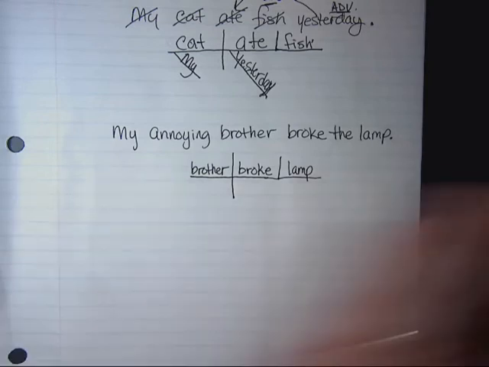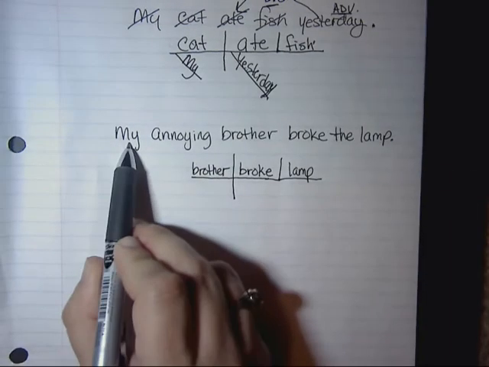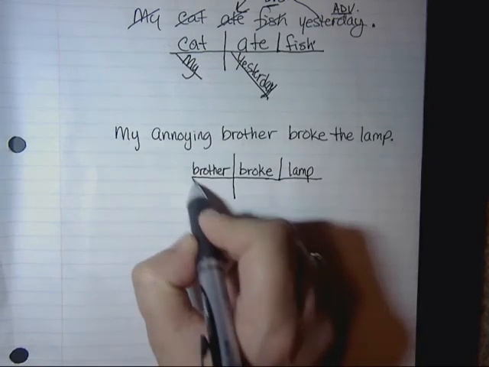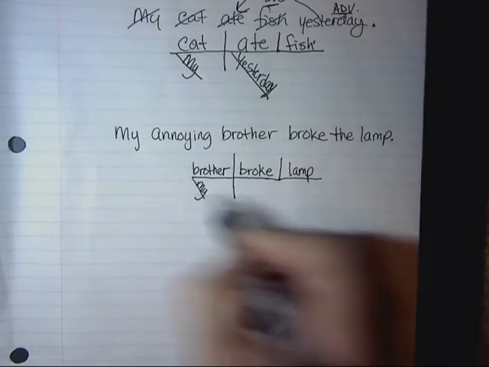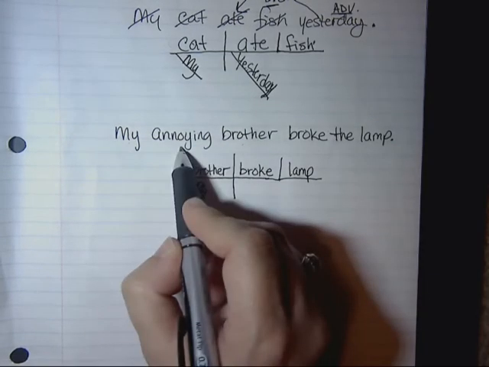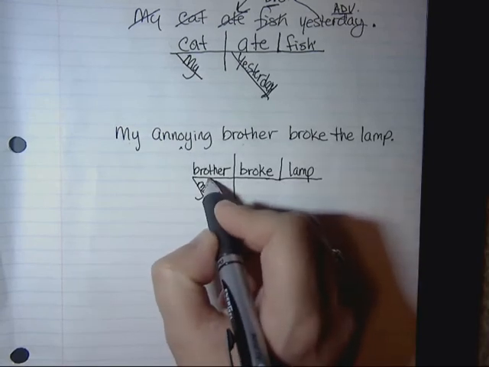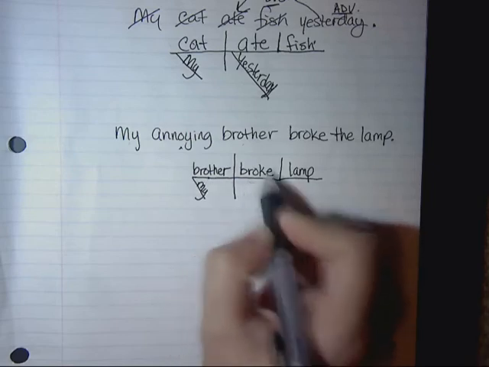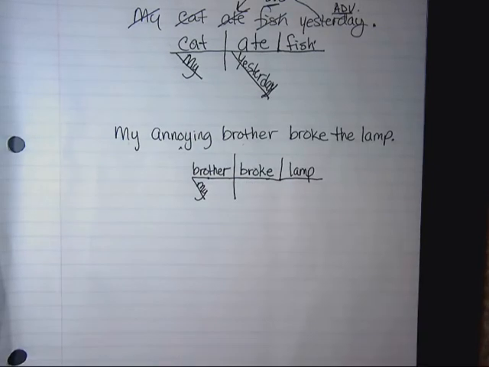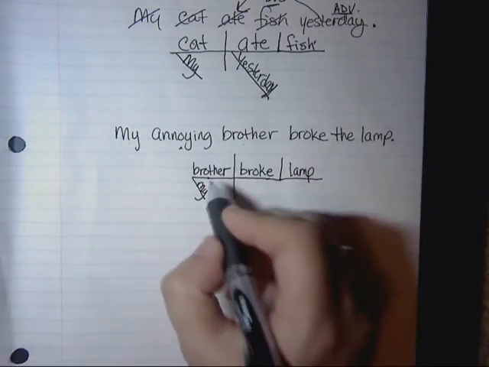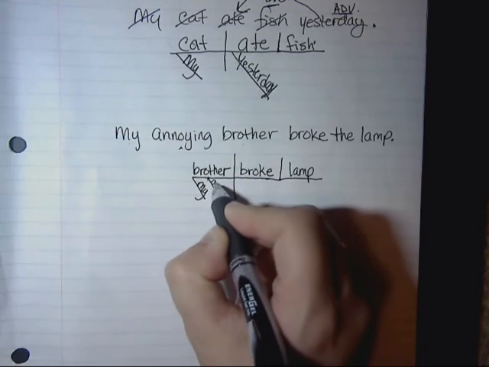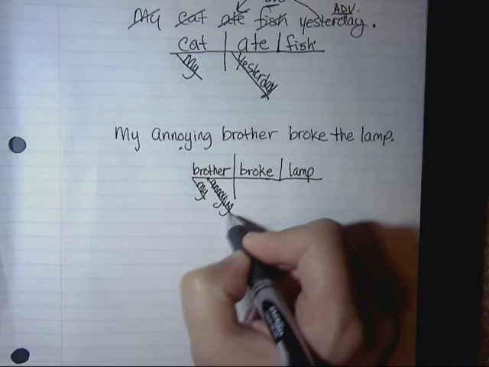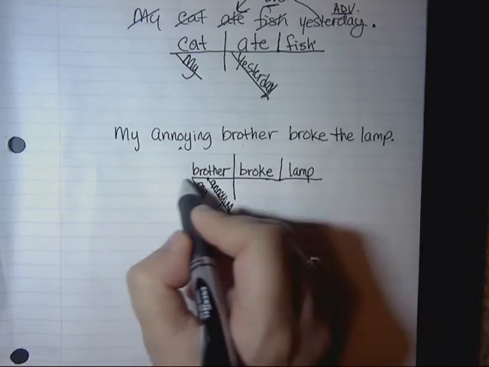So let's go back to the beginning. My tells us about what? Brother. So it goes under brother. Annoying, again, yep, tells us about brother. Now, nouns, which is what this is, or verbs, can have tons and tons of words hanging off under them. They just all get their own line. Okay? If you ever need more space, just make that line longer.